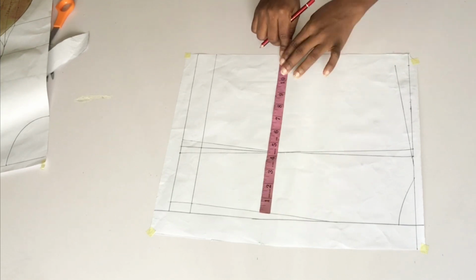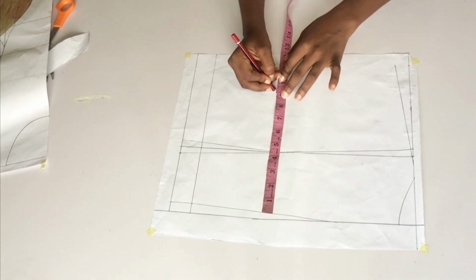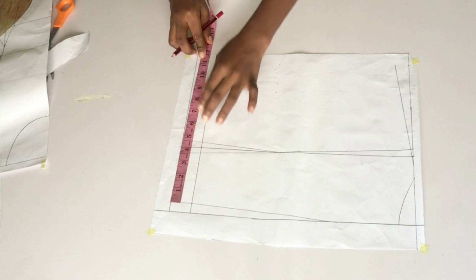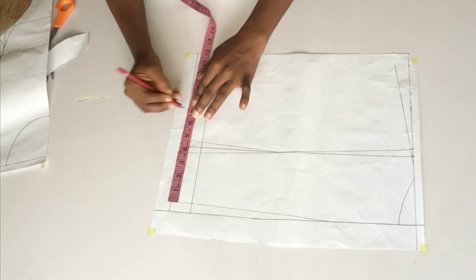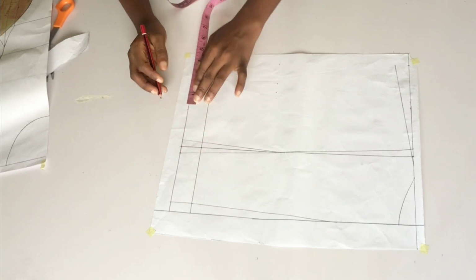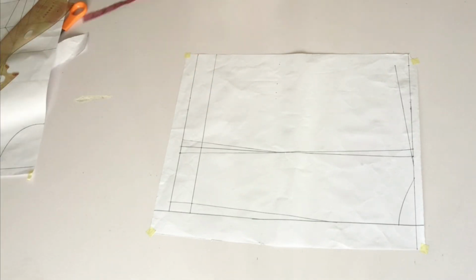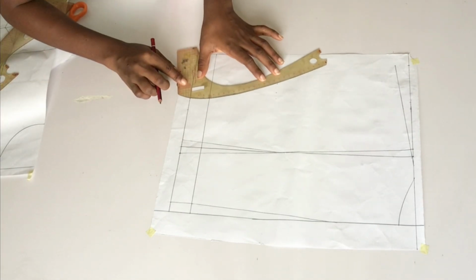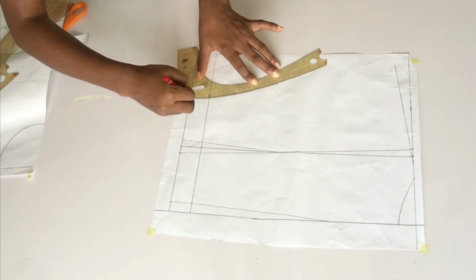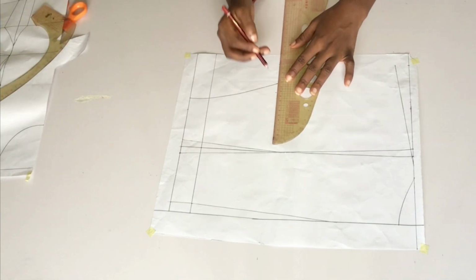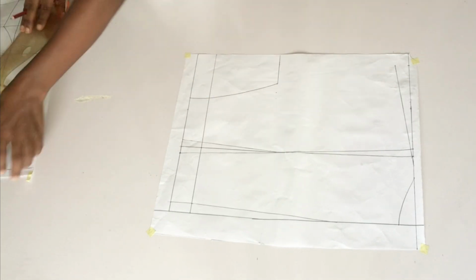On that 8.5 inches mark, I'll place my bust circumference divided by 4 on that point. On the waistline, I'll place my waist circumference divided by 4. I'll replace the 1 inch dart. Remember, we added extra 0.75 inches to the front. We don't need that for the back, so do not add any extra allowance. You'll be adding your allowance when you're cutting on your fabric.